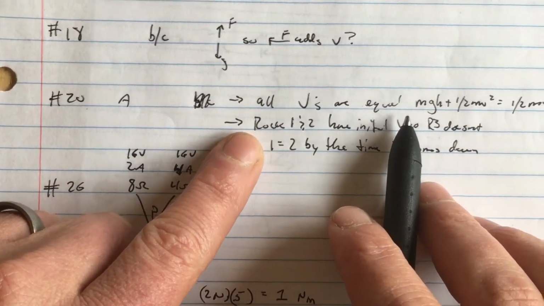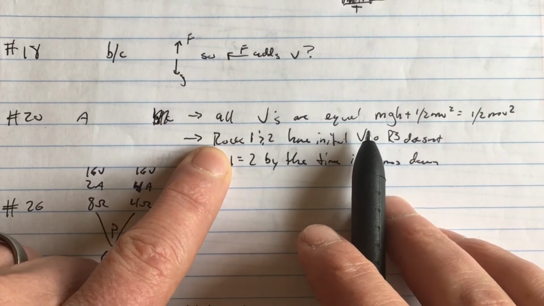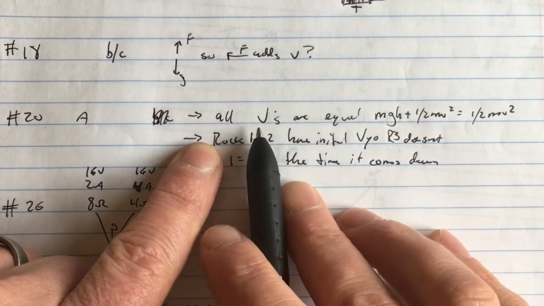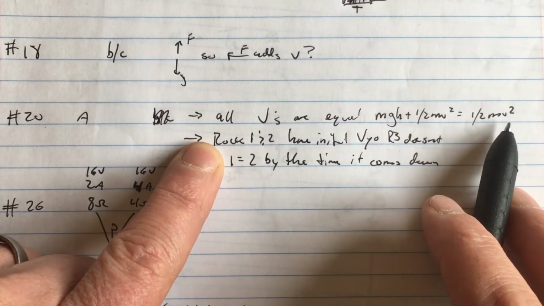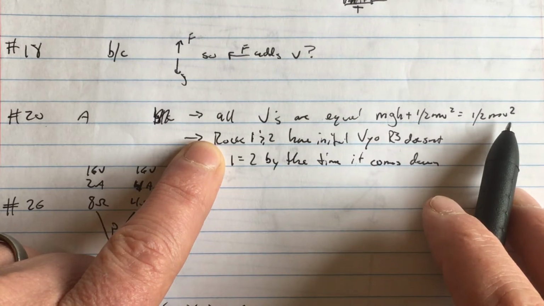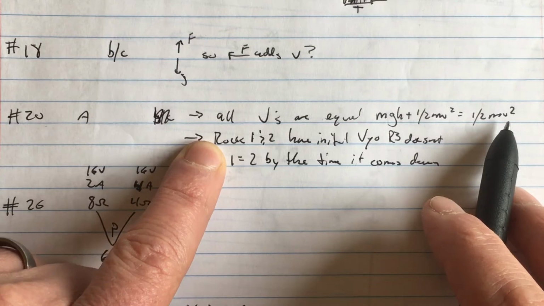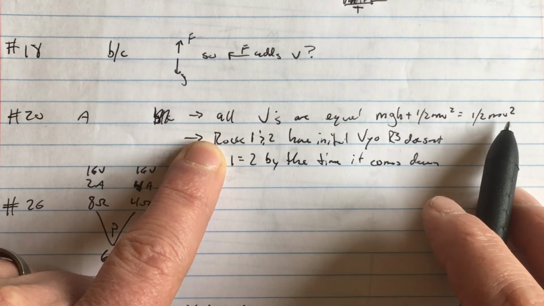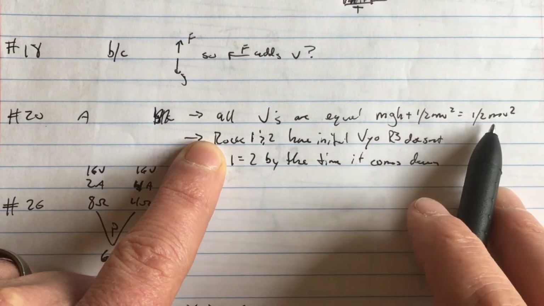All the V's are equal. You'll see that wordage. Read the question again, and it'll say 3 identical rocks are launched with identical speeds. If all the V's are equal, mgh plus 1/2 mv squared equals 1/2 mv squared. Remember in the beginning of the work and energy unit, I told you that the beauty of it is it lets you bail on all the sine and cosine BS from kinematics, right? This is true. You can't argue with that.